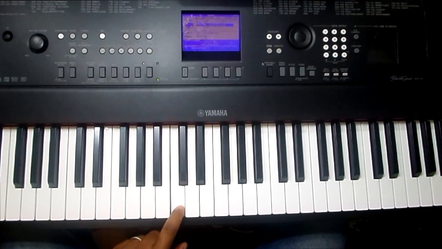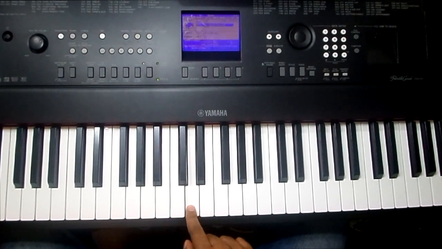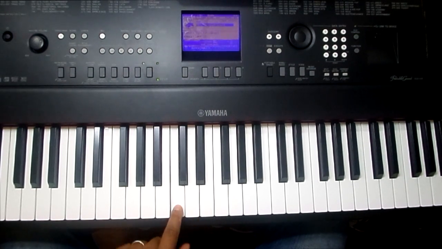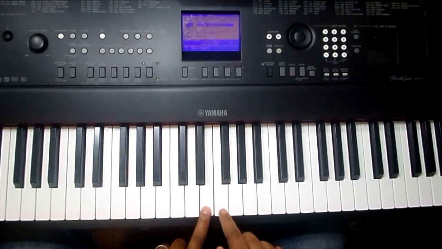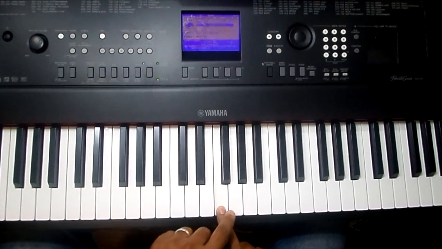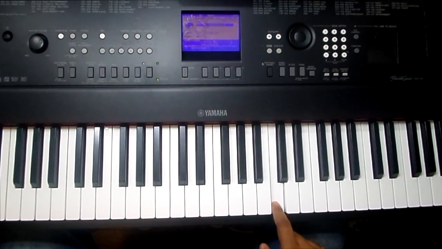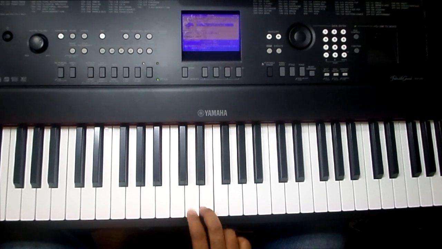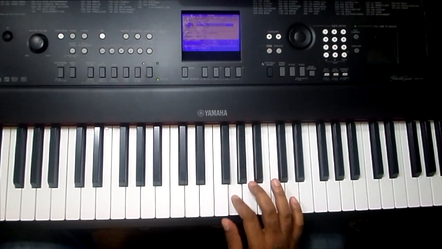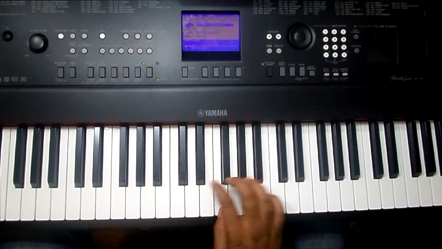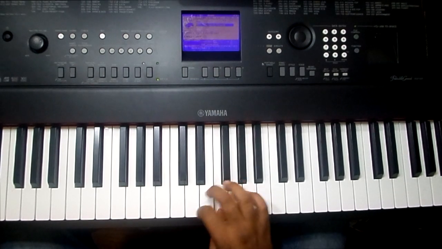If you're on this note and you want to count a whole step, you'll have to move to the next note first, then you count the whole step. Move to the other note, whole step. So 2 whole steps, then a half step, then 3 whole steps, then a half step. And that gives you the major scale pattern.